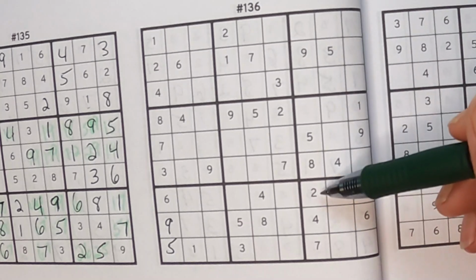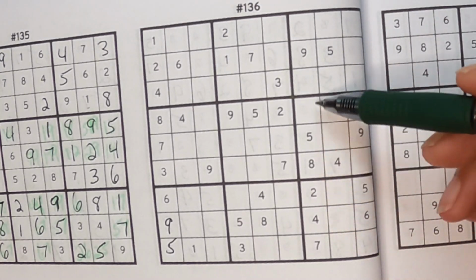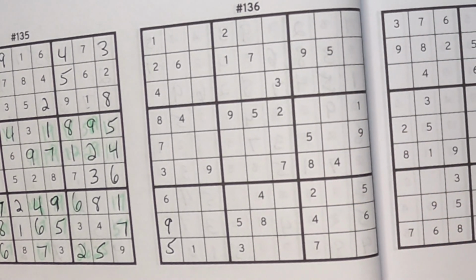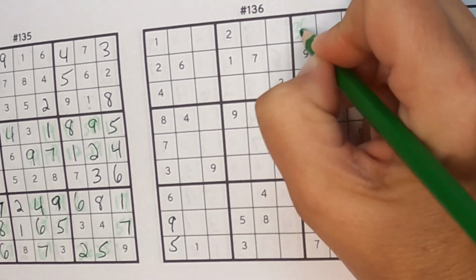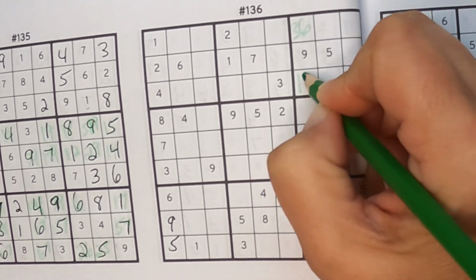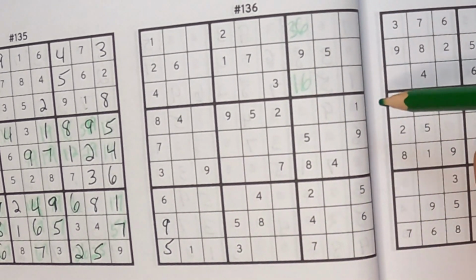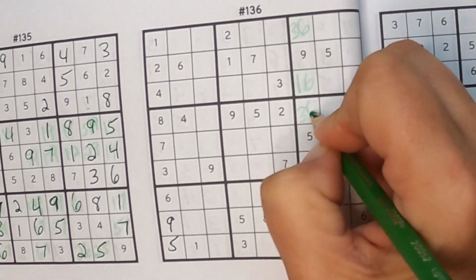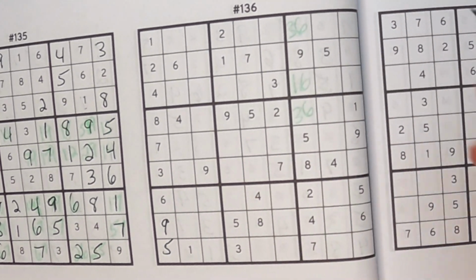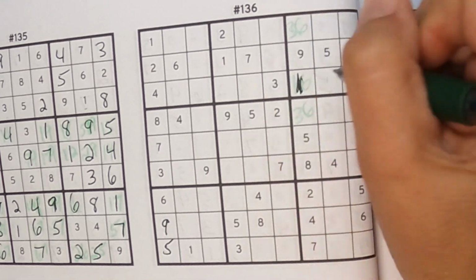For this column, we're missing 1, 3, and 6. We've got a 1 here, so 3, 6. 3 here, so 1, 6. 1 here, so 3, 6. That means the only place our 1 can be is here.